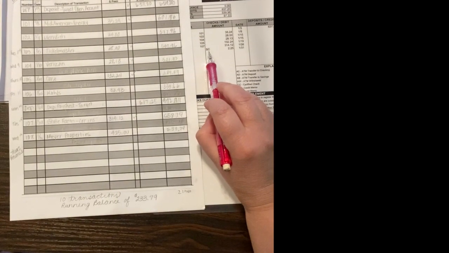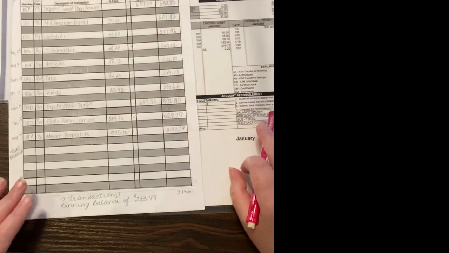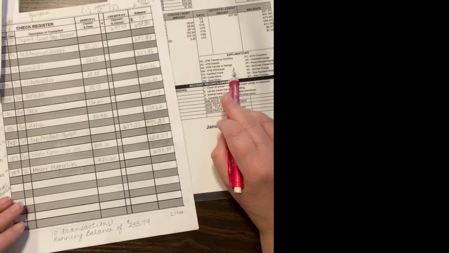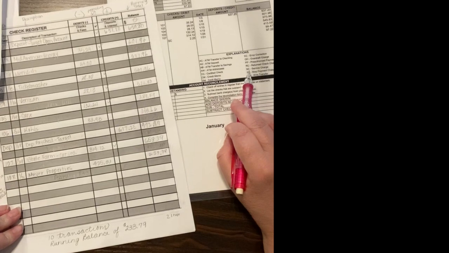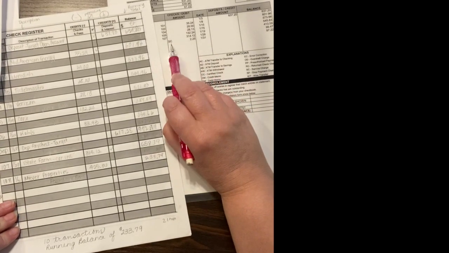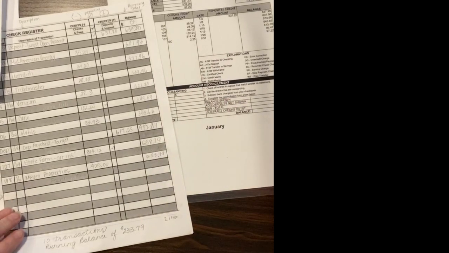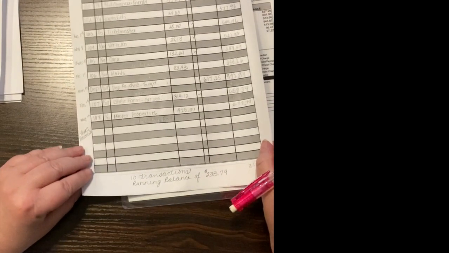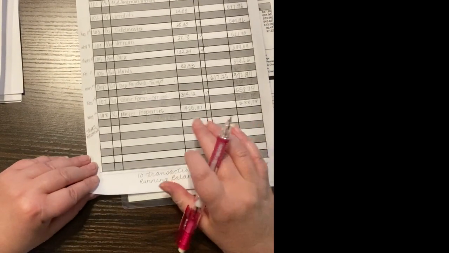Step 3 says to record any items on your bank statement that the bank has processed but you do not have in your check register. Well, what does this SC mean? If you look in explanations, SC stands for service charge. So we have a $2.25 service charge that we need to put into our check register.